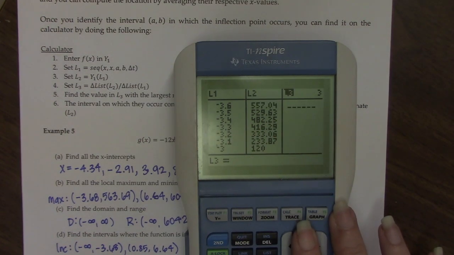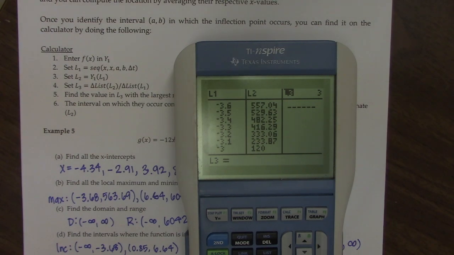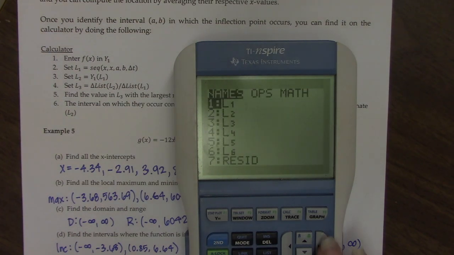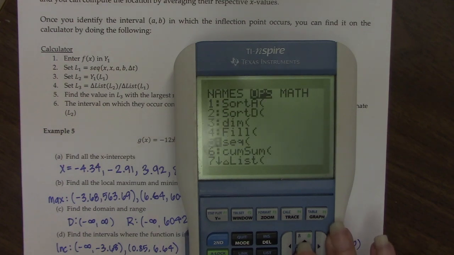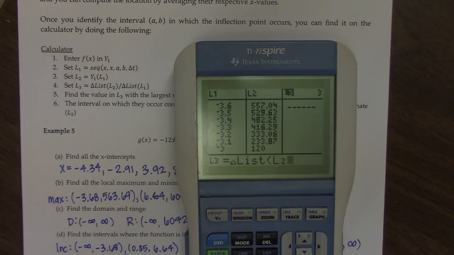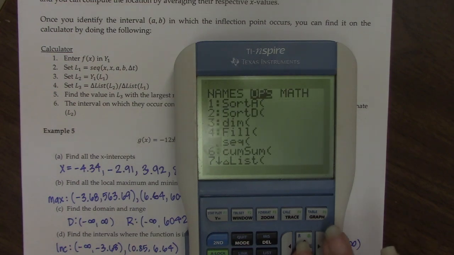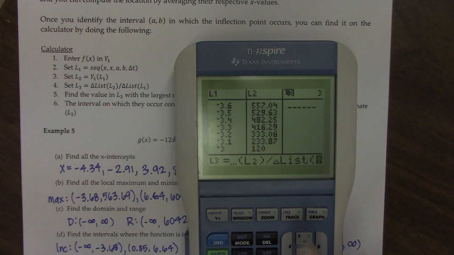L3 says find the change in y over x. So it's finding the average rate of change. So if I go to second stat ops, just below sequence right here, I see delta list. So I want to do the change in L2, second 2, divided by, I got to come back to this menu again to grab delta list again, over the change in L1. So now everything in list 3 are my ARCs. So I want to scroll until I find the absolute biggest number.